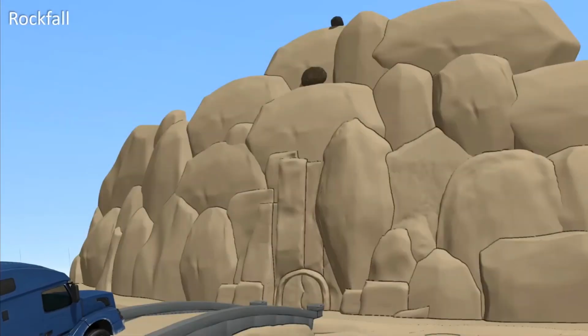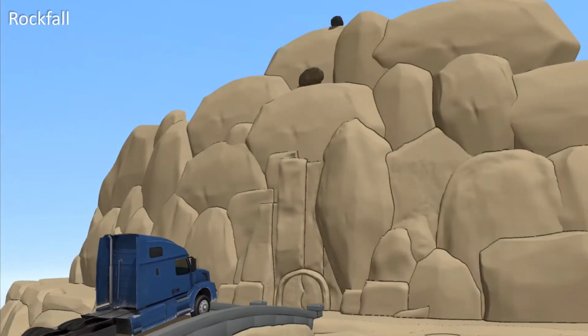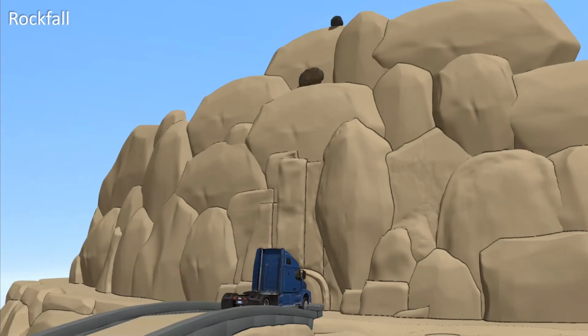In this example, the impact of the truck hitting the base of the cliff causes the rocks perched above to come tumbling down.